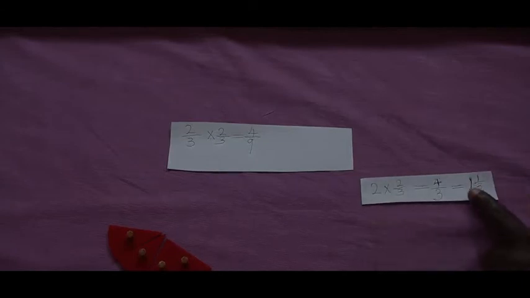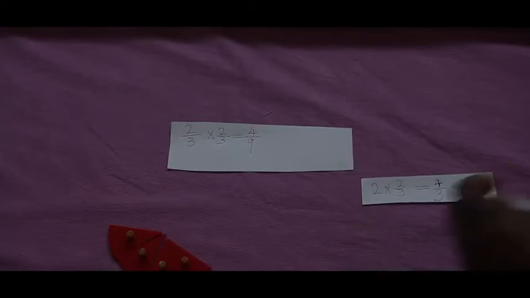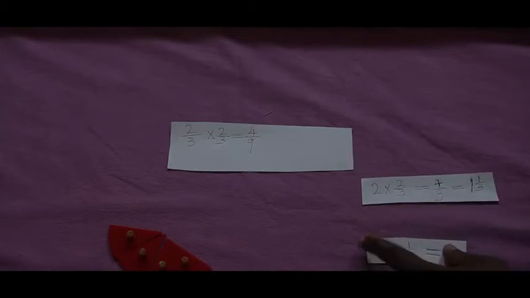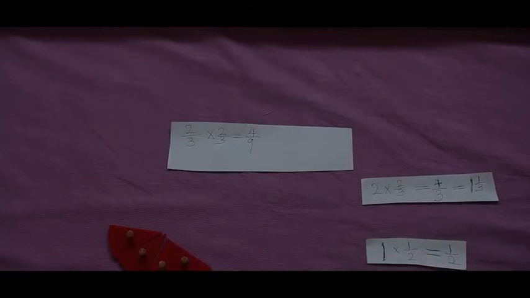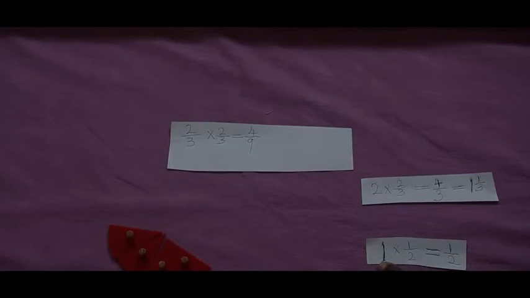Here again we see that our answer is less than what we started with, less than 2. And here again, when we multiplied one whole number by a fraction, what did we get? We had less than the number we started with. We started with 1, we multiplied that by a fraction, and now we are having another fraction. So that makes sense, doesn't it?